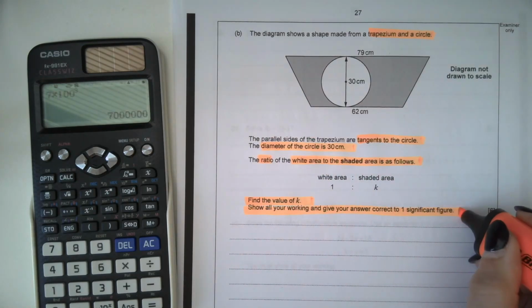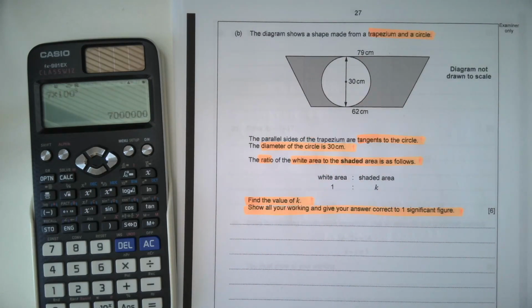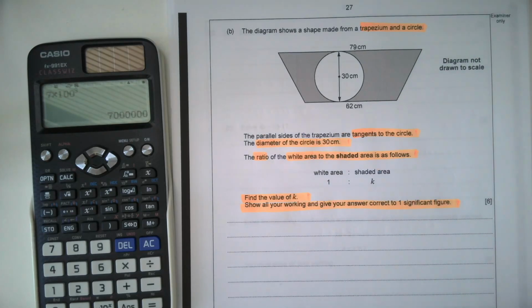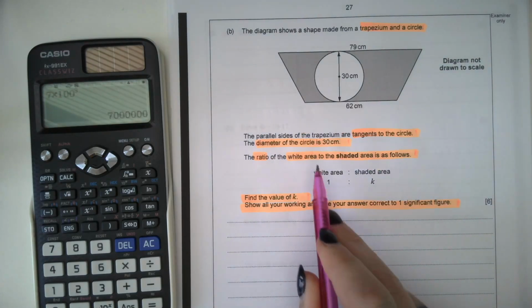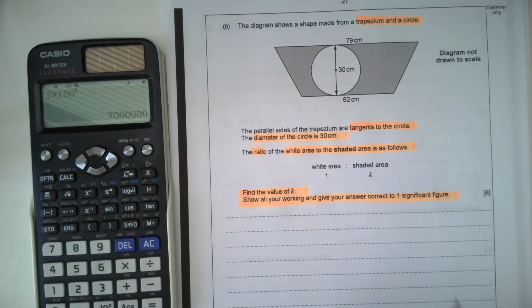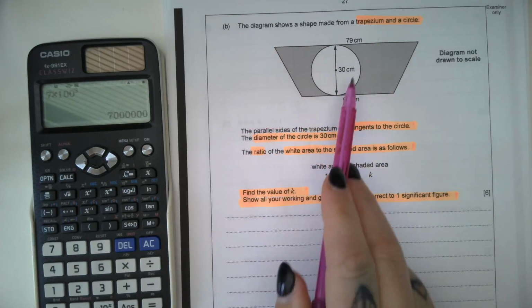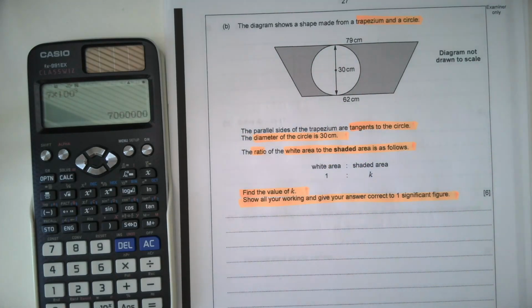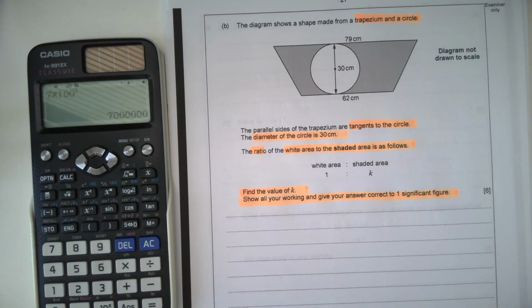Show all your working and give your answer to one significant figure. Okay, so first of all, we are working with area. So I'm going to start by finding the area of the trapezium and the area of the circle, because that's going to help me and that's going to get me some marks.